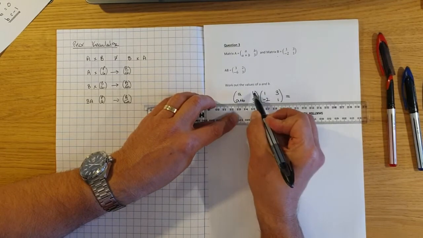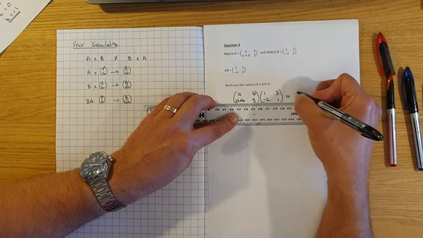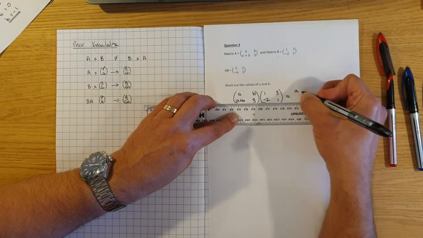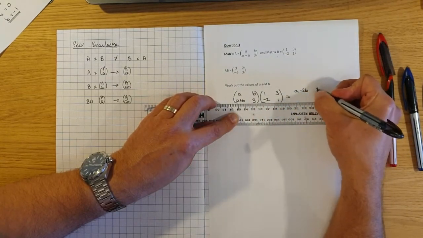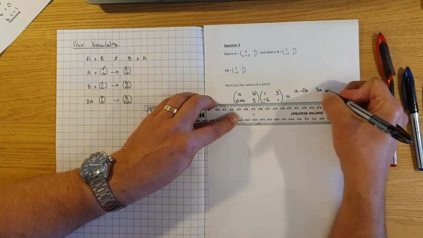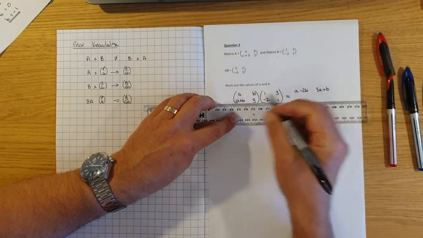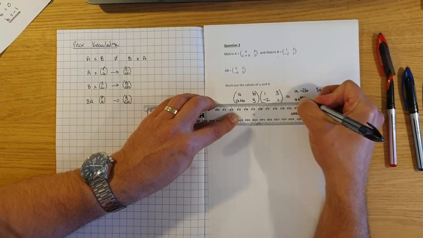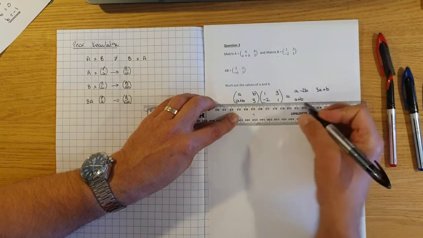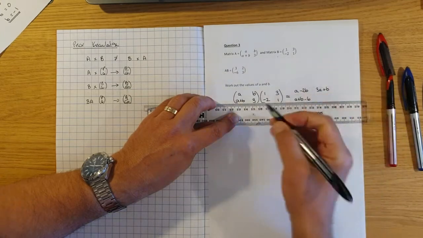So A times 1 gives me A. B times minus 2 gives me minus 2B. A times 3 gives me 3A. B times 1 gives me B. A plus B times 1 gives me A plus B. 3 times minus 2 gives me minus 6.